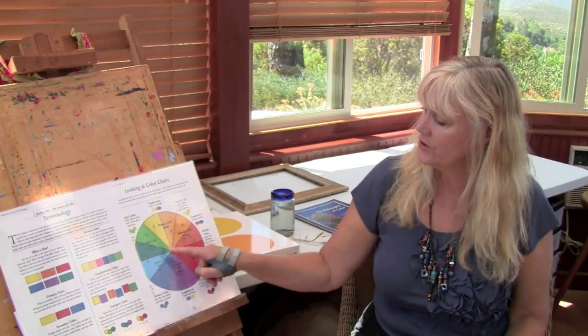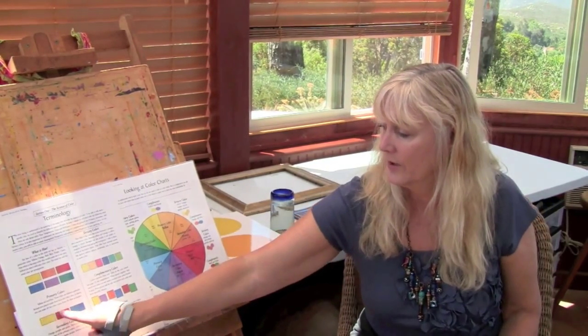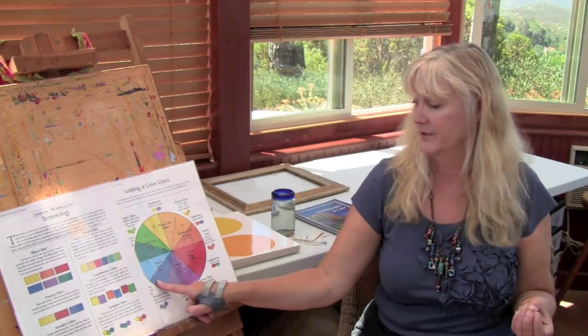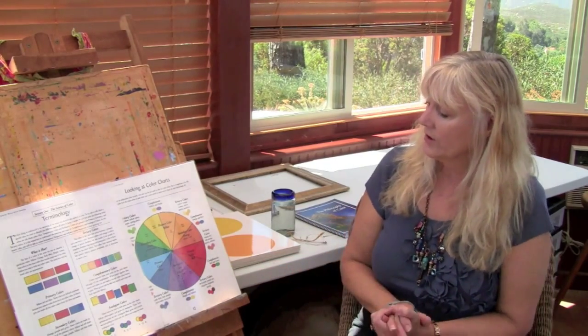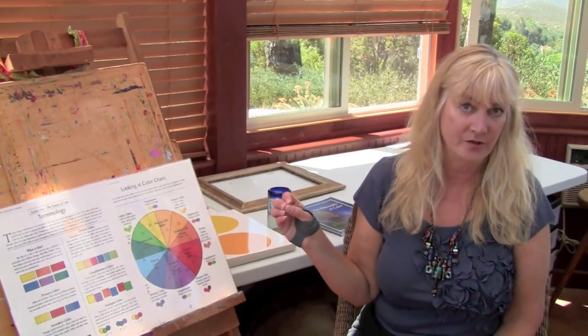When we look at our orange and blue complementary pair, orange is made up of yellow and red. Those colors together make orange. The remaining primary color is blue, which is the complement to orange. So we'll talk about this further later, but there's two wonderful things that complements do for you.